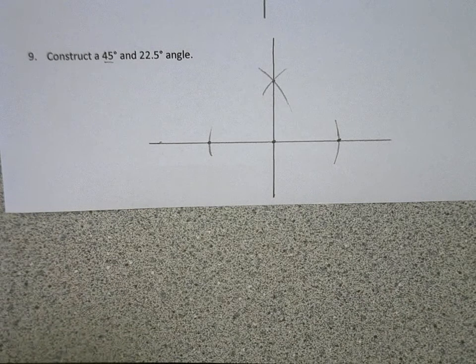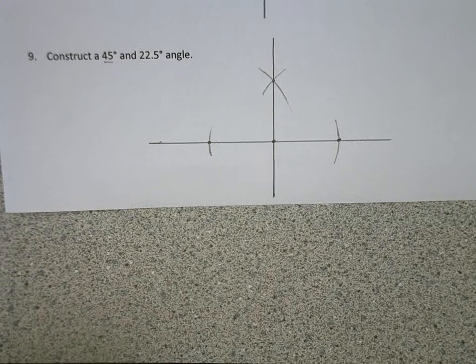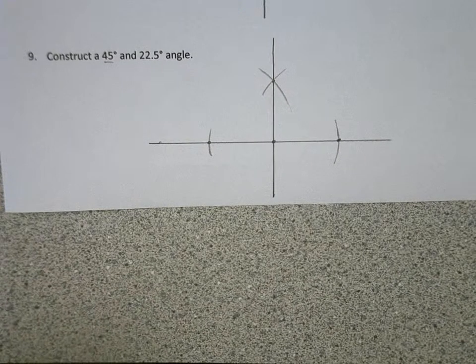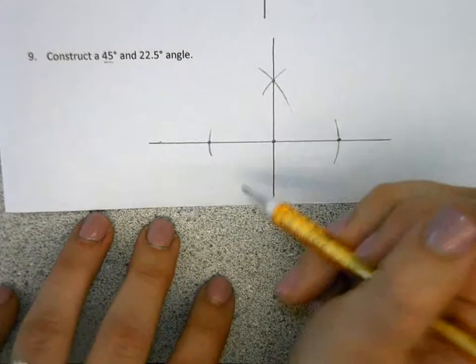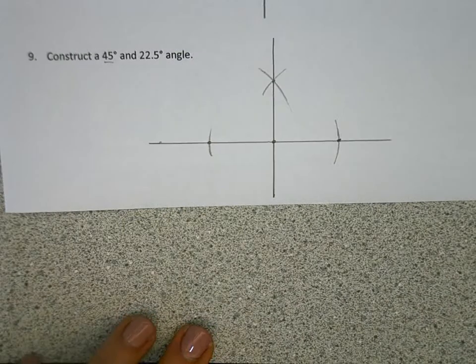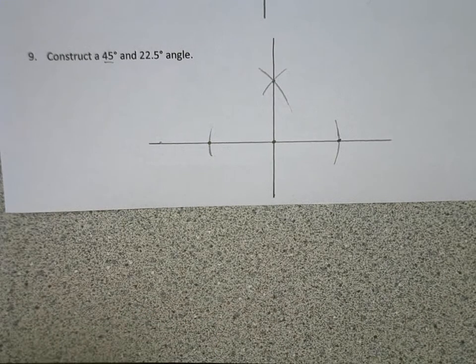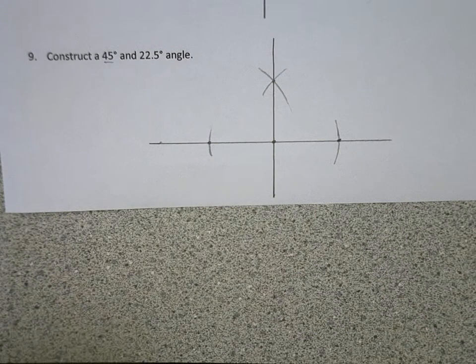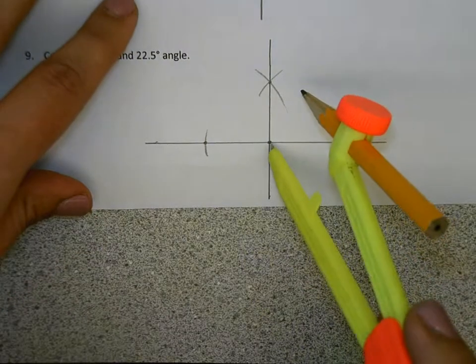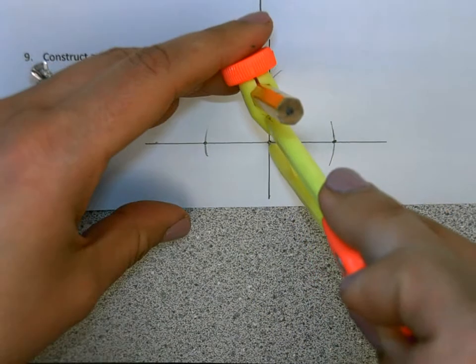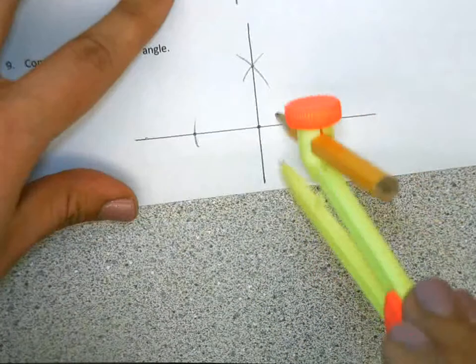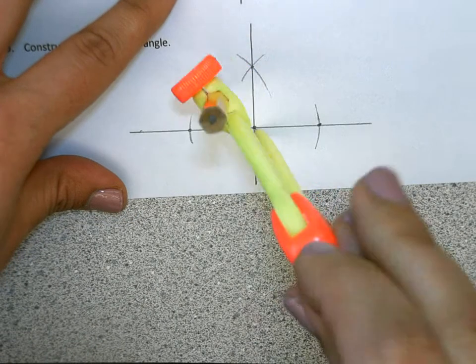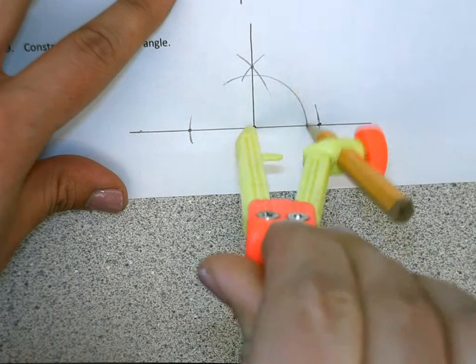You might have to go back into your notes, but what I want you to do is bisect it. So you can do any of the angles. I don't really care which of the angles you choose, but bisect it to make a 45 degree. So go. You might have to look back in your notes. An angle bisector. Yes, bisect it twice.